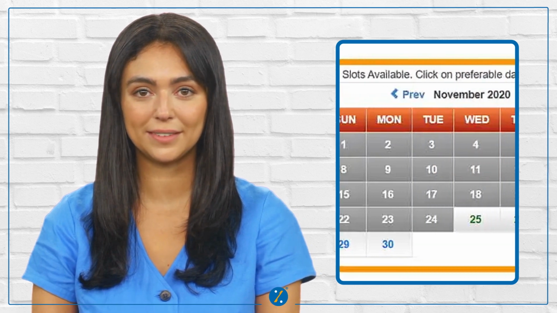Step 6. Ensure you have all the necessary documentation, including proof of age and address, when you go for the test.